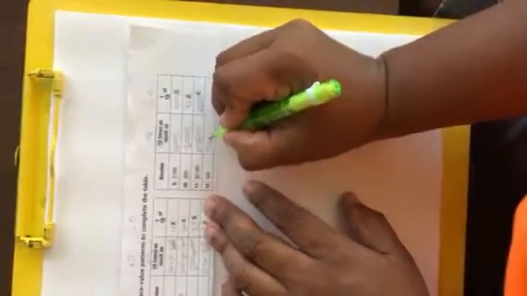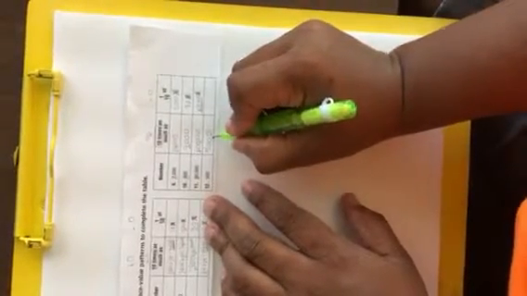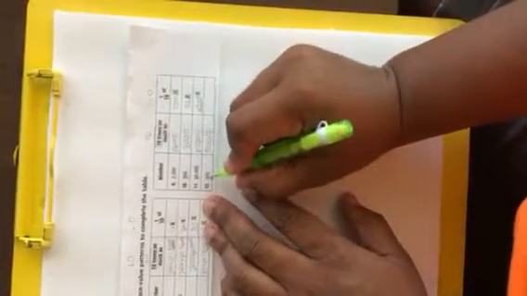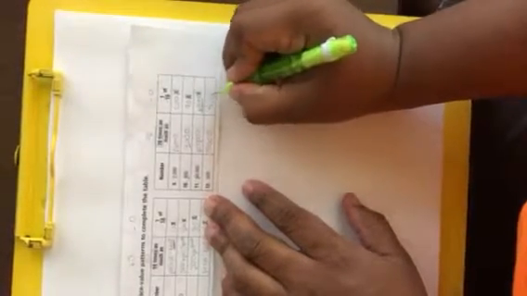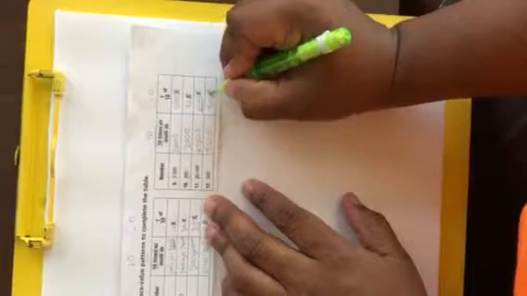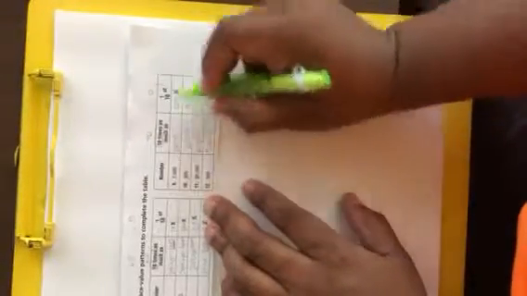If I have 500 and I add a 0, that gives me 5,000. So I increased from the hundreds place to the thousands place. If I have 500 and I take a 0 away, I will decrease to the tens place. So 1/10 of 500 gives you 50.